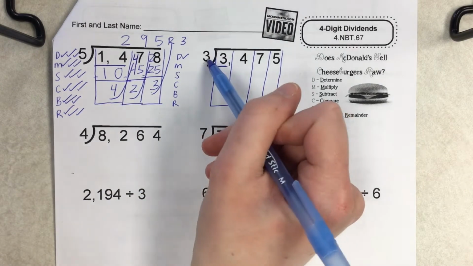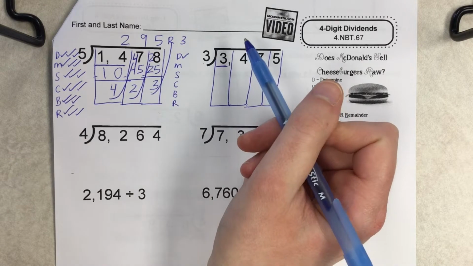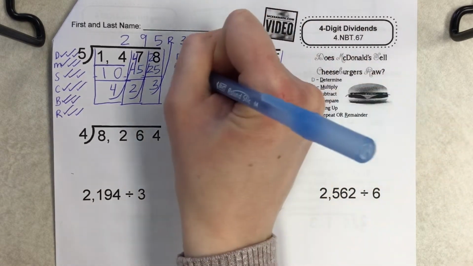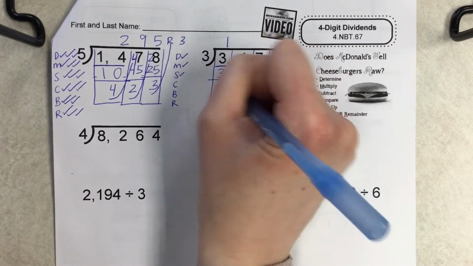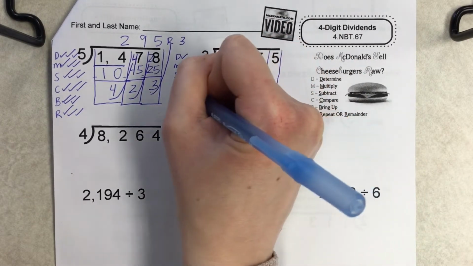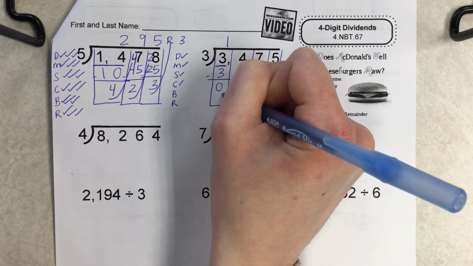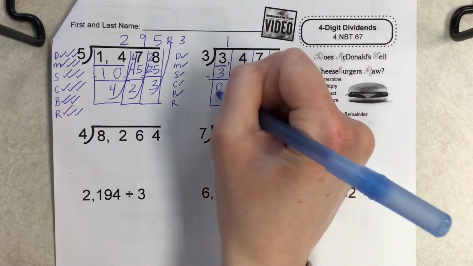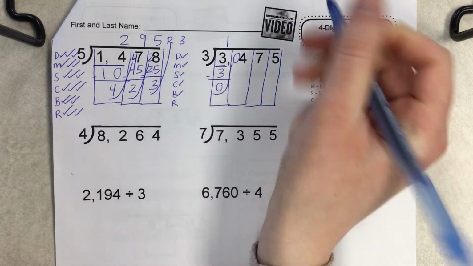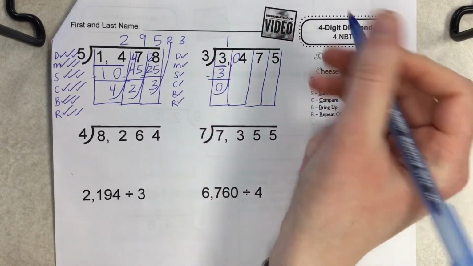So here we go. 3 times what gets me close to 3 without going over? 1. Multiply. 3 times 1 equals 3. Subtract. 3 minus 3 is 0. Compare. 0 Smarties ropes left. 3 kids, they are happy. Bring up the 0 in front of the 4, and then I repeat because I have another box.